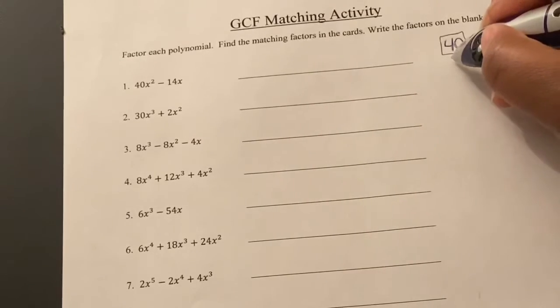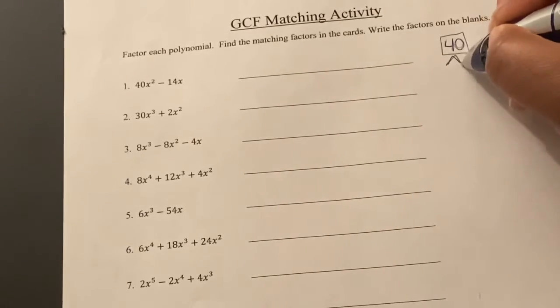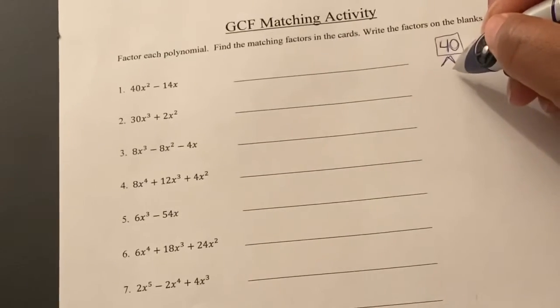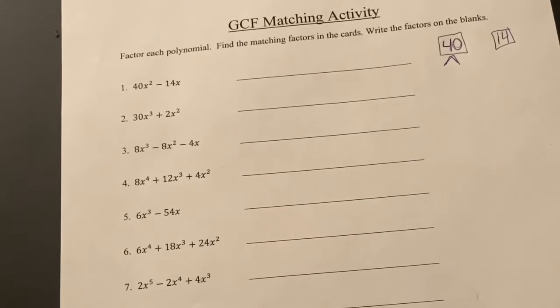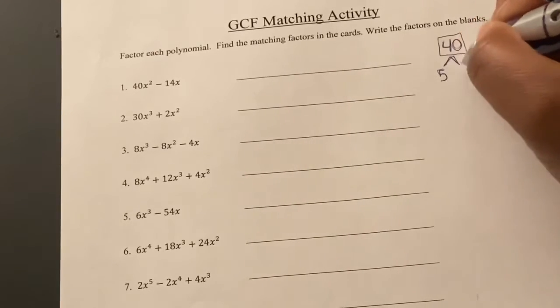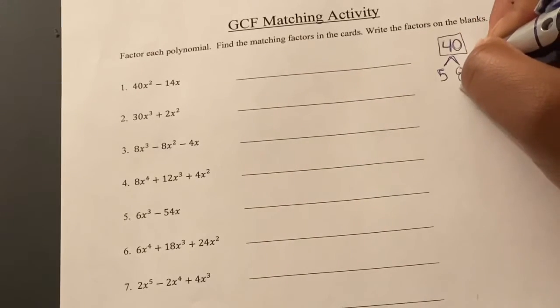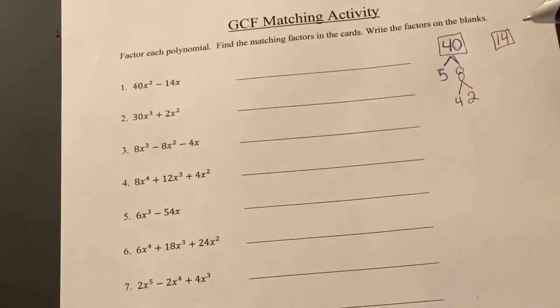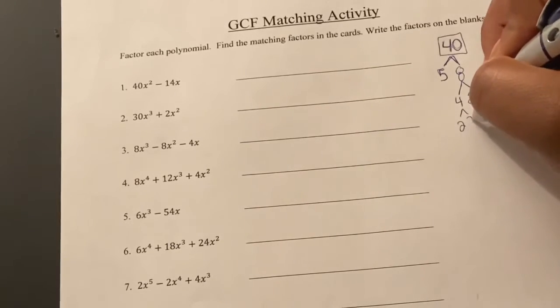So 40 has factors, and we're doing prime factorization, by the way. The largest prime number for 40 is going to be 5. 5 times 8 is 40. 8 can be broken down into 4 and 2. 4 can be broken down into 2 and 2.